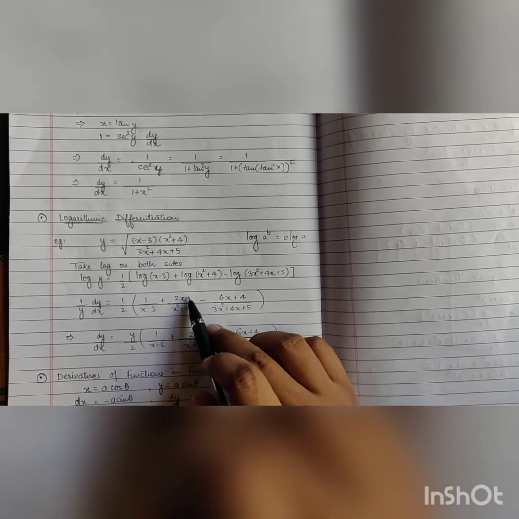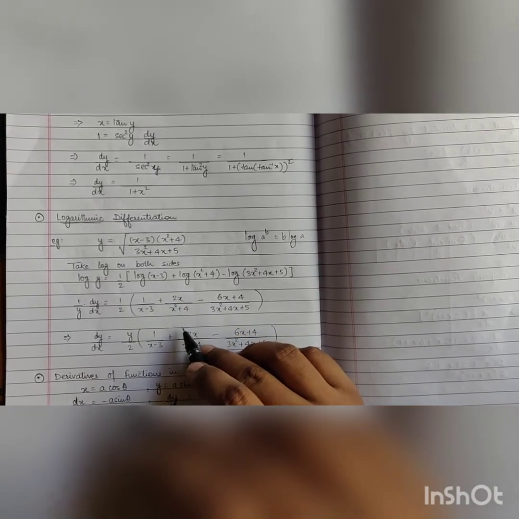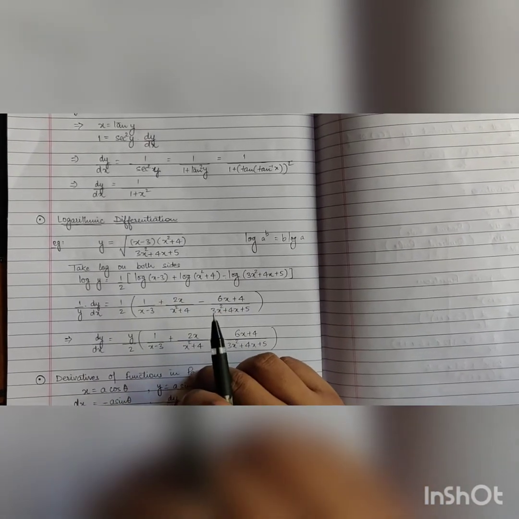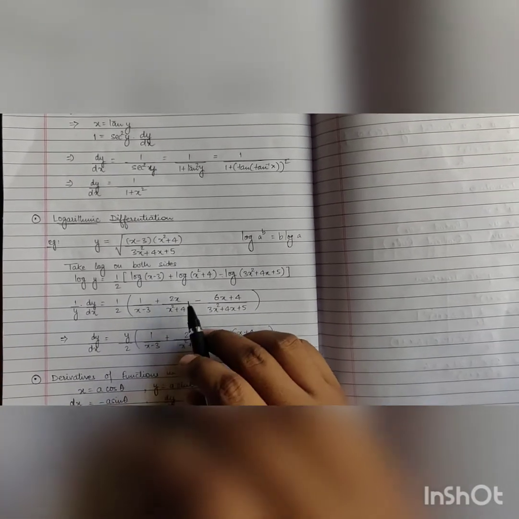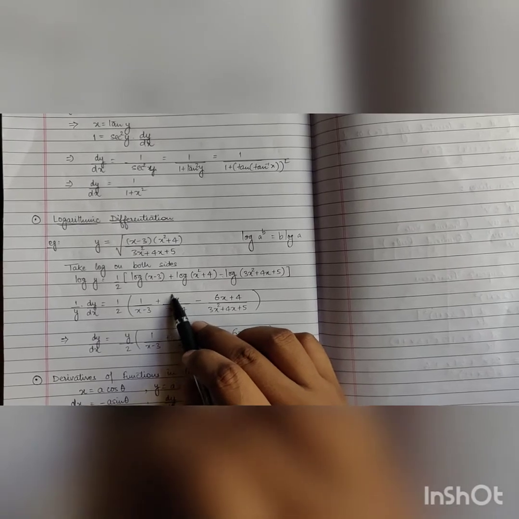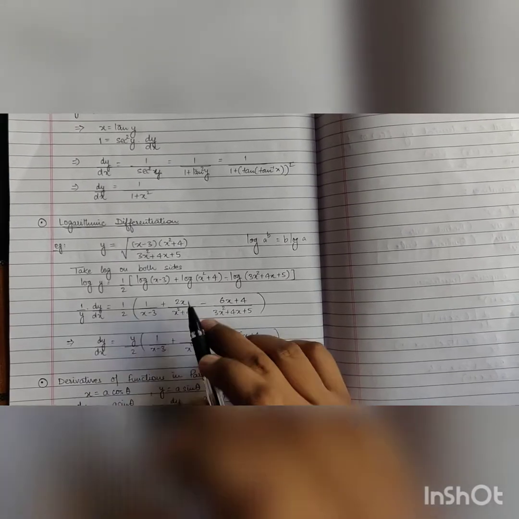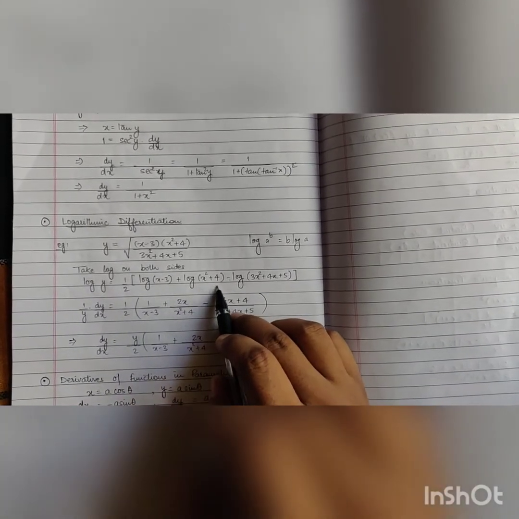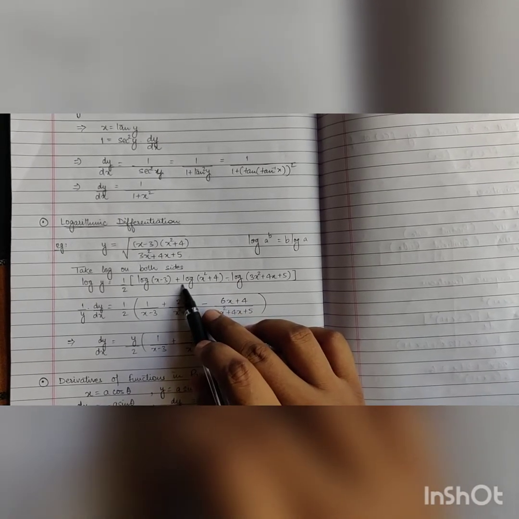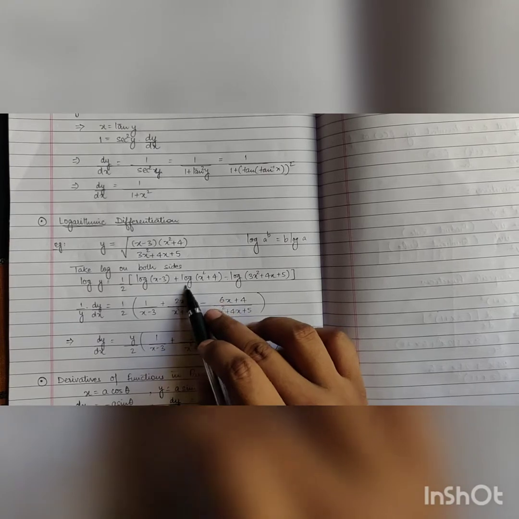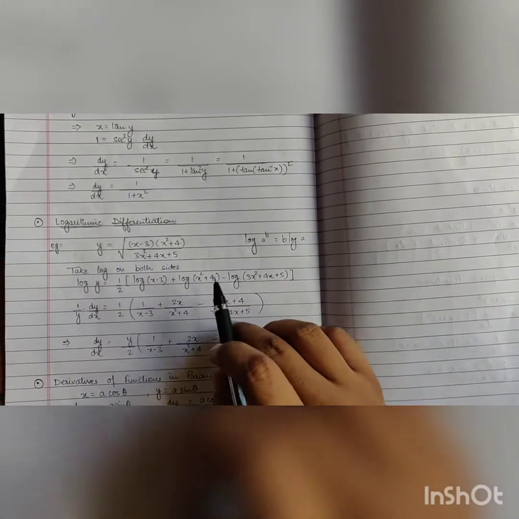Now you might say it's 1 upon x square plus 4, but that is wrong. It is not 1 upon x square plus 4, it is 2x upon x square plus 4. Now you might be wondering how come we are getting this 2x. In this case you'll use substitution also.